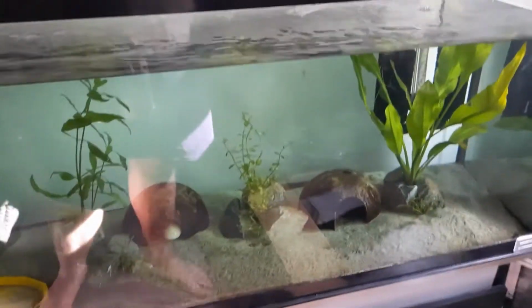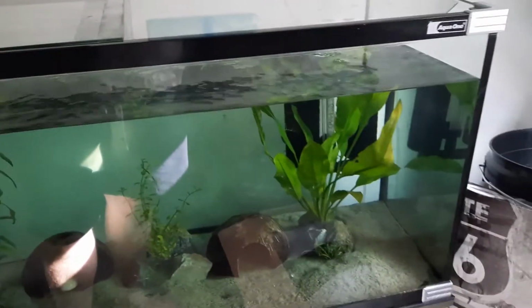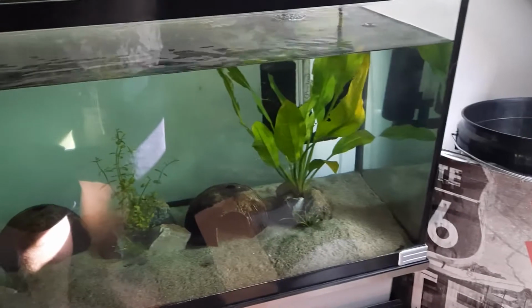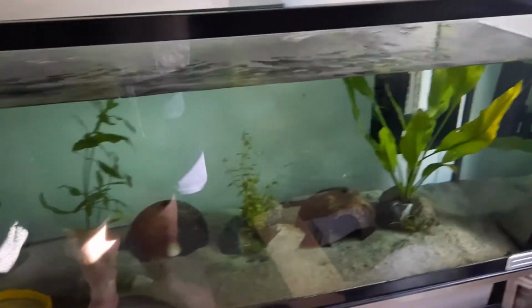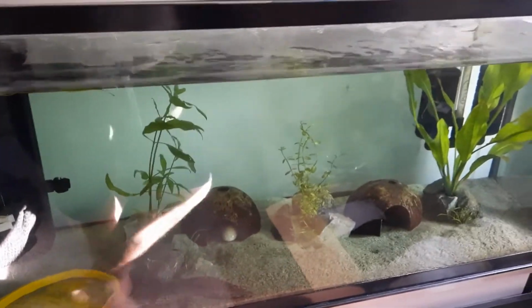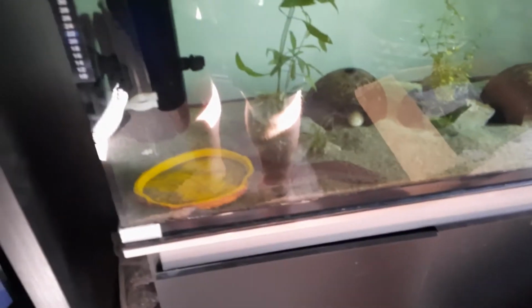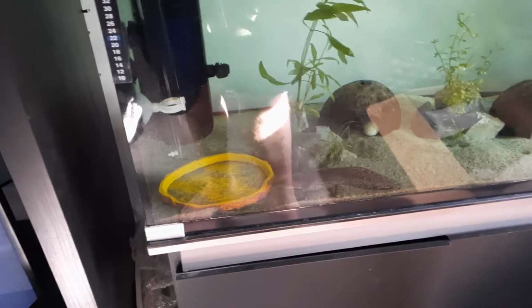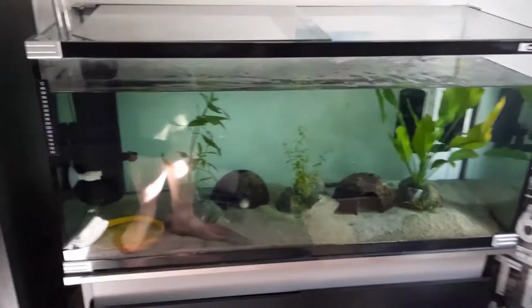We got some real life plants just to add a bit of colour into it, and the live plants are doing really well. We got some rocks again, just to add a bit more slight colour into it. As well as a plate which they like to sit and wait on in the morning. And look at him now, he's trying to sit there and wait, and he's hoping I would feed him, but that ain't gonna happen.